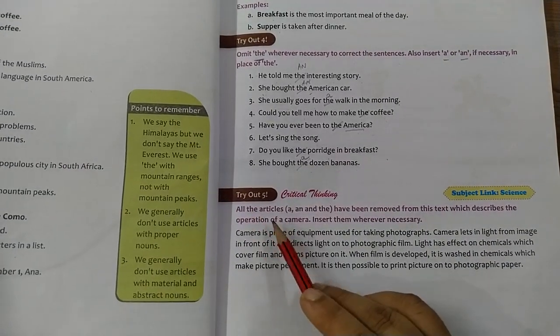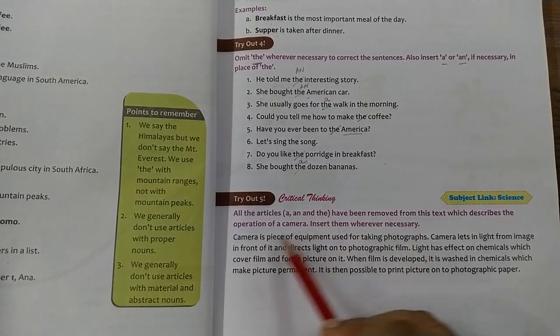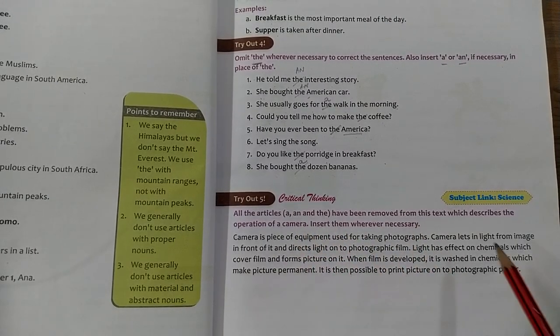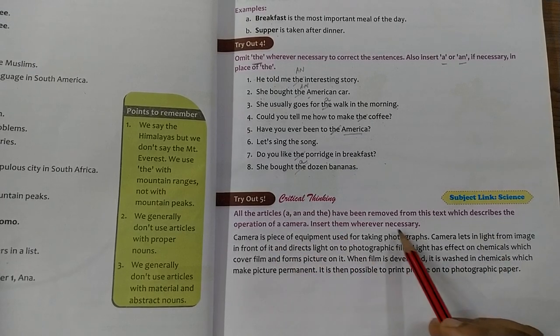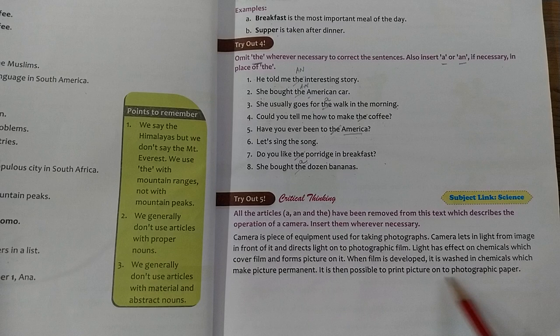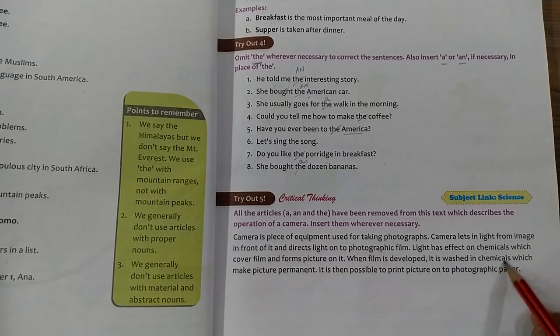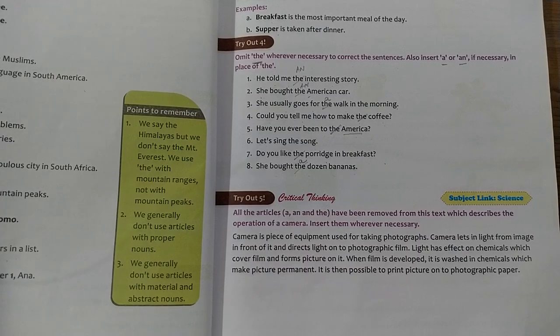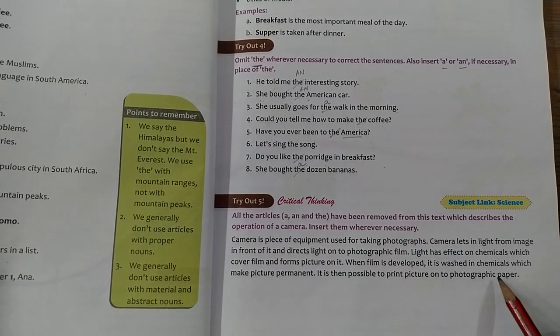Try out 5. All the articles a, an and the have been removed from this particular paragraph or text which describes the operation of a camera. Insert these articles wherever necessary. Now in this particular passage, articles have been removed. In this passage, we are describing how a camera operates. So now let us insert wherever we think it is required.